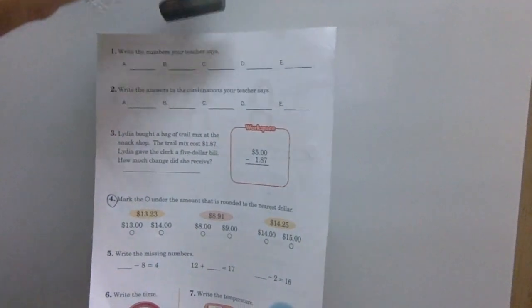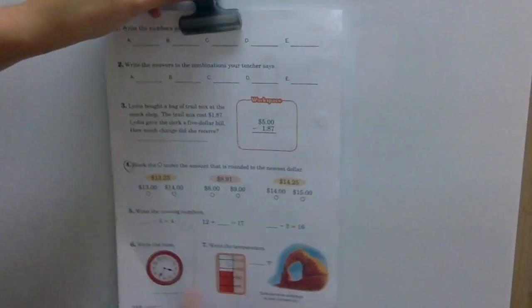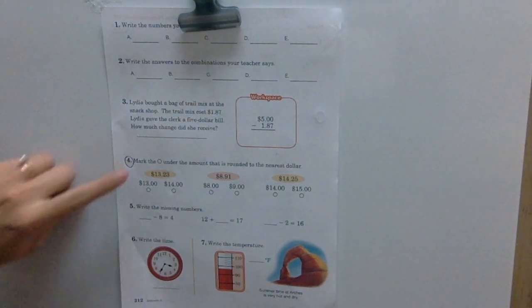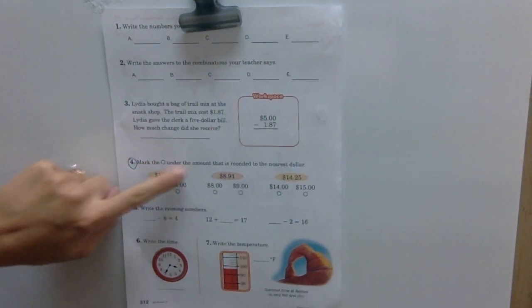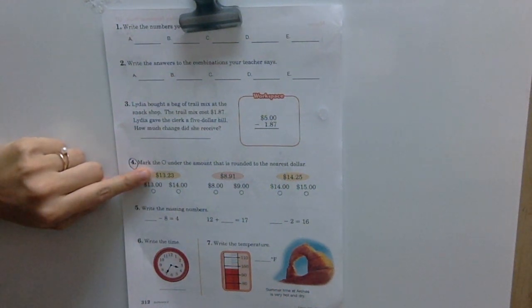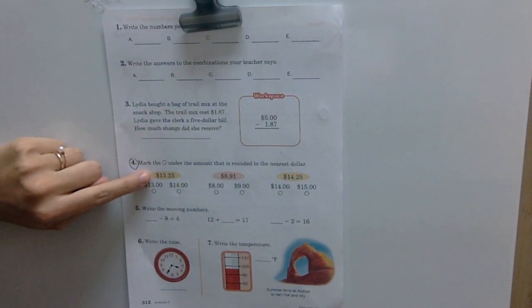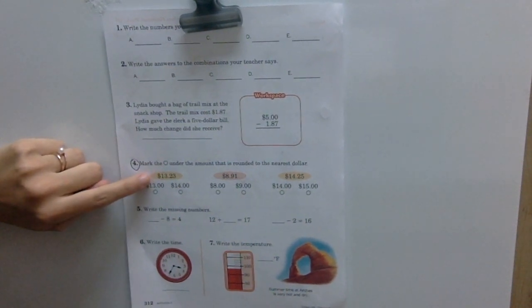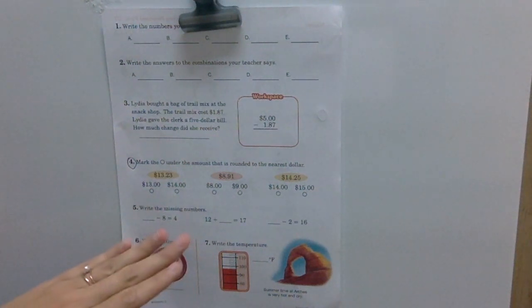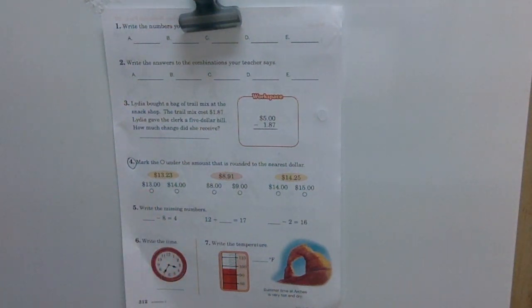All right, let's move on to page 312. So we'll just flip this over. And we are going to be completing question 4. Okay, so right down here. It says to mark the circle under the amount that is rounded to the nearest dollar. So we're going to look at the dollar amount, and we're going to figure out, okay, is this dollar amount closest to the dollar, the flat dollar that comes before, or the flat dollar that comes after? And what I mean by flat dollar is the rounded dollar.